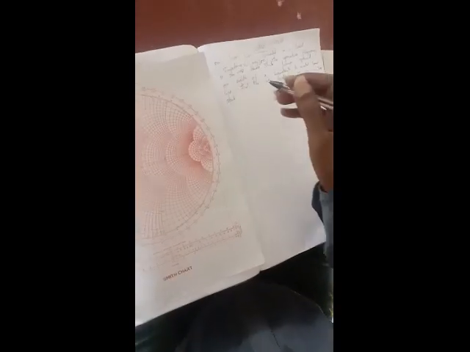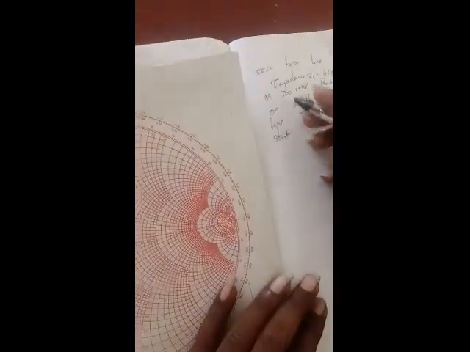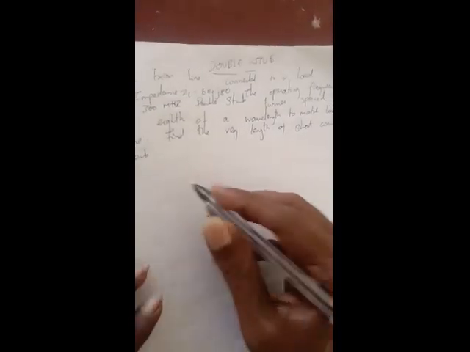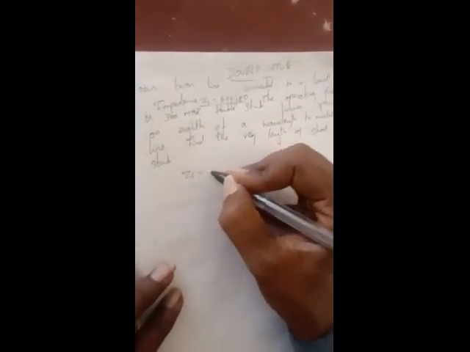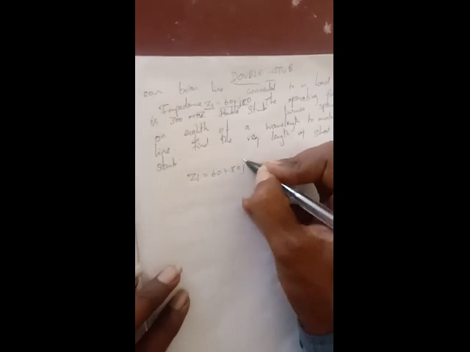Good morning, everybody. Okay, so this is a double stub. The 50 ohm transmission line is given. So what is the main thing? First they have given the ZL. ZL means the load impedance. So ZL is equal to 60 plus j80.